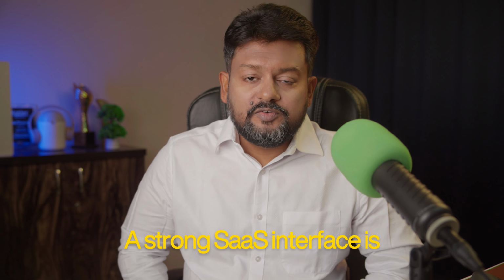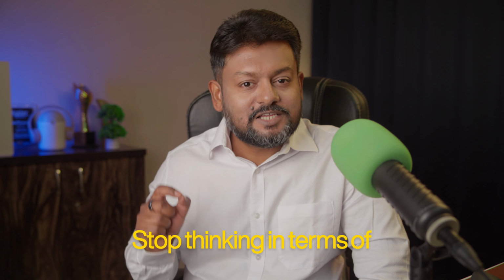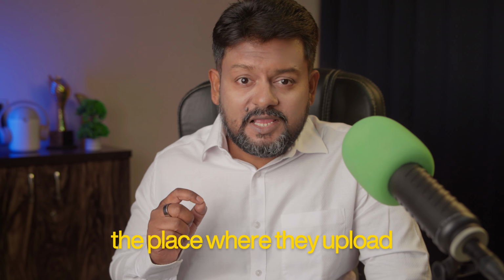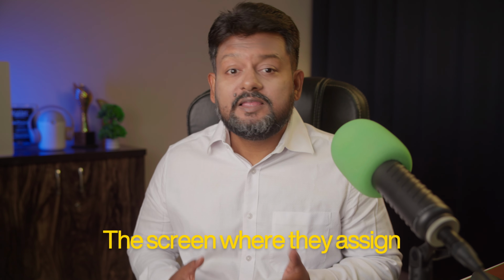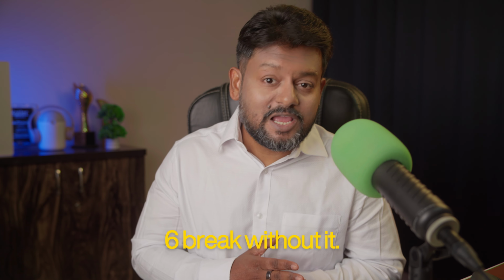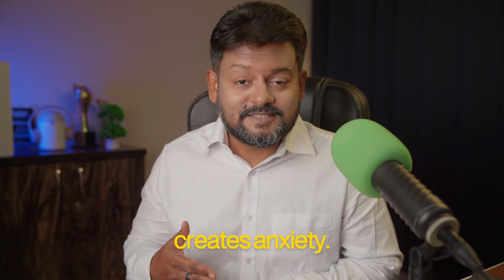Only now do we design the product. A strong SaaS interface is built around workflows, not pages. Stop thinking in terms of dashboard, settings, profile. Start thinking in terms of the place where they upload files because step 3 requires it, the screen where they assign tasks because step 6 breaks without it, the view where they track progress because step 9 creates anxiety.